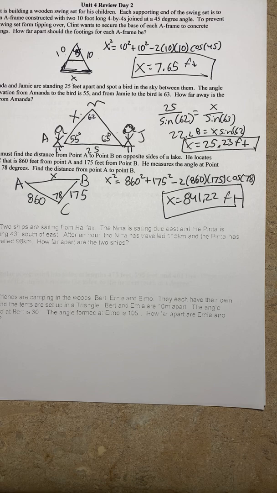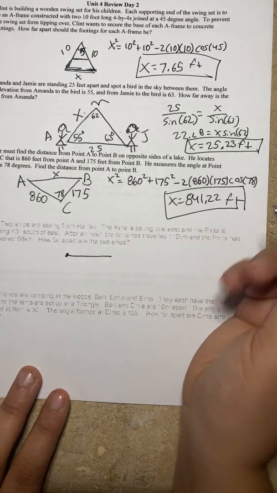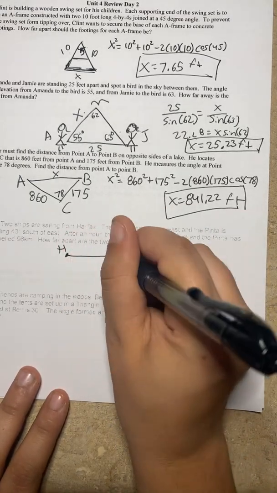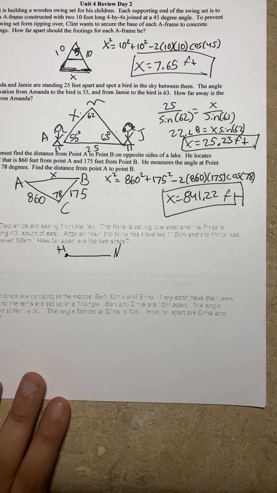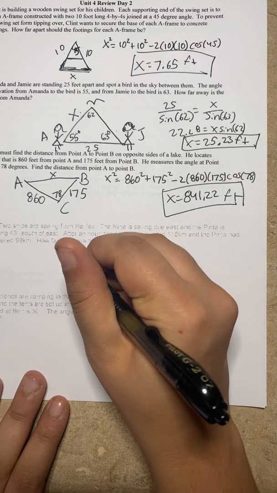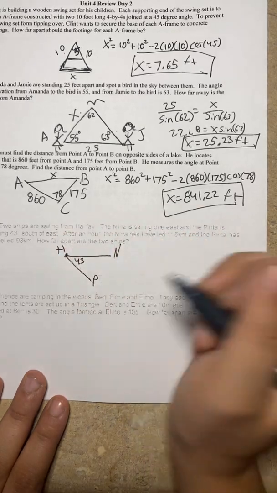All right, then let's look at number 18. We have two ships sailing from Halifax. The Nina is sailing due east, so we're starting here, and the Nina is sailing due east. So we're at Halifax, and then the Nina is going east. And the Pinta is sailing 43 degrees south of east. So that's the Pinta, and it tells us 43 degrees here.